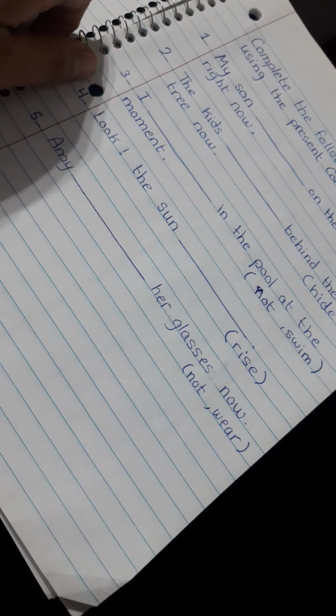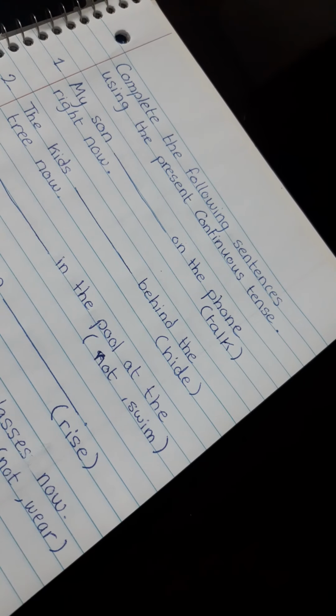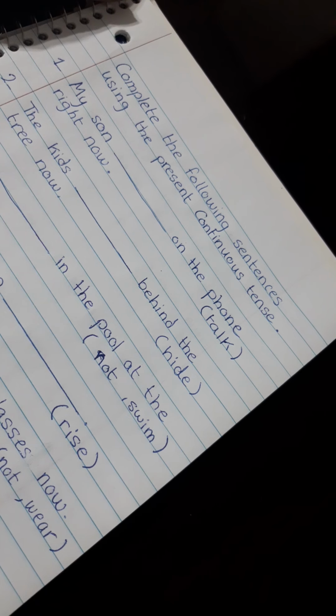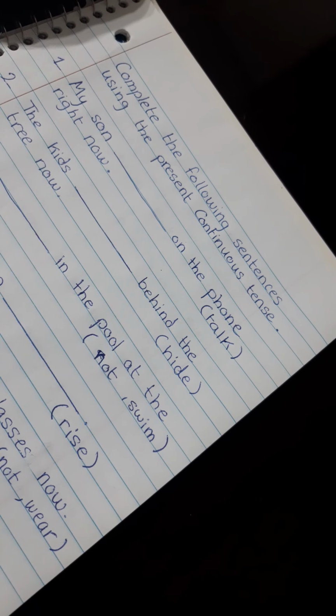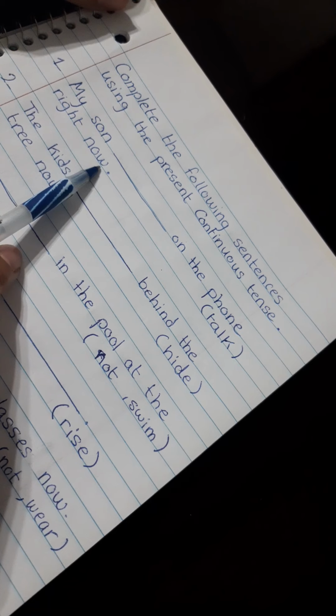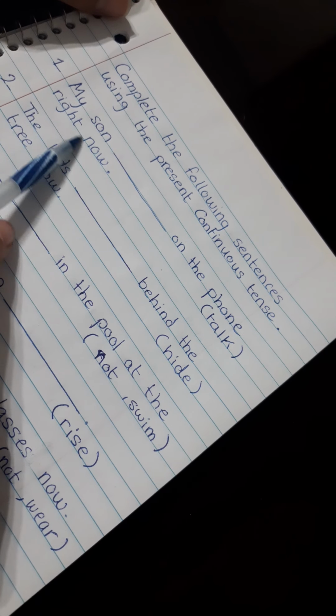Exercise number 2. Complete the following sentences using the present continuous tense. My son on the phone right now. Notice the keyword here, right now.